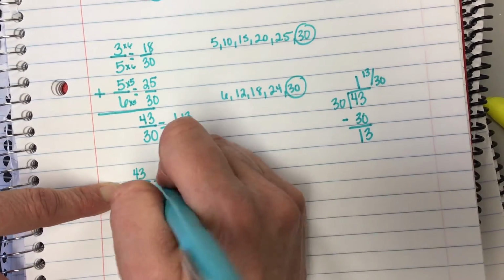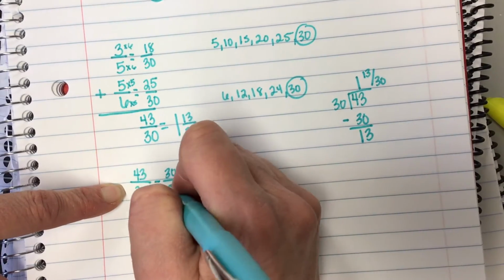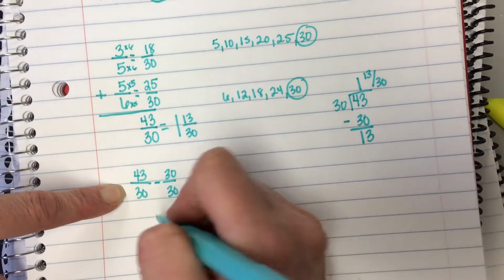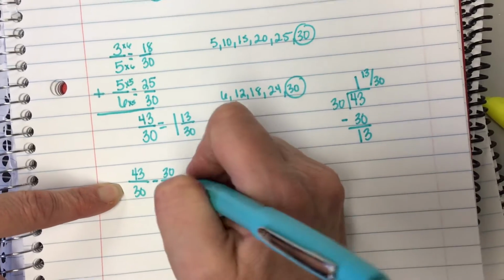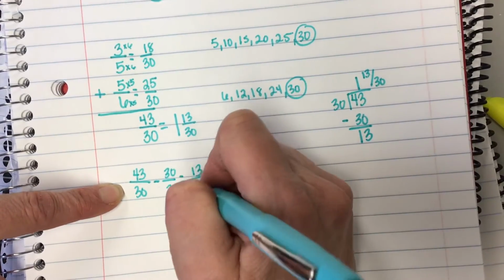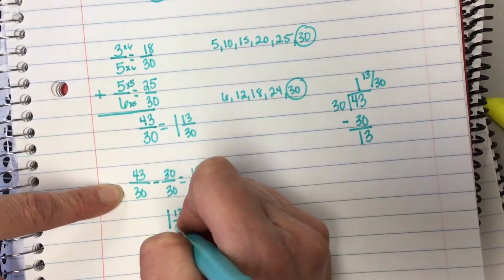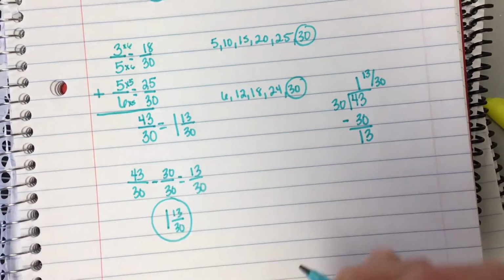So I can actually subtract out my 30/30 and know that that's 1, and then I have 13/30 left, and it leaves me with 1 and 13/30.